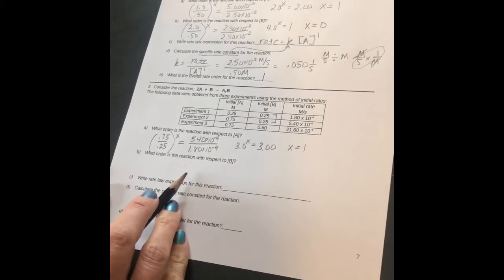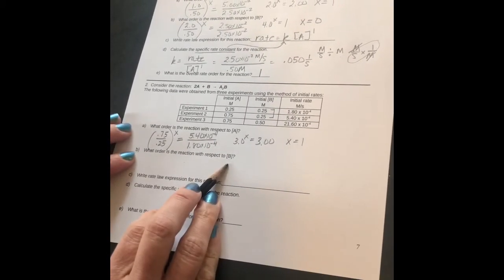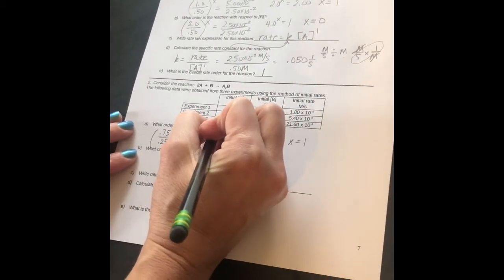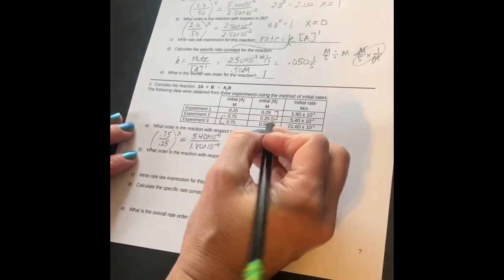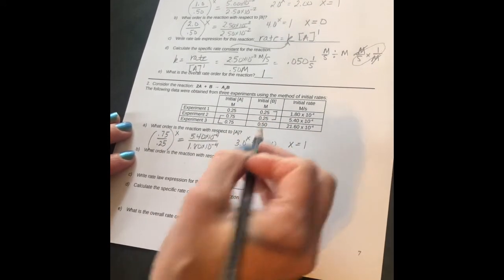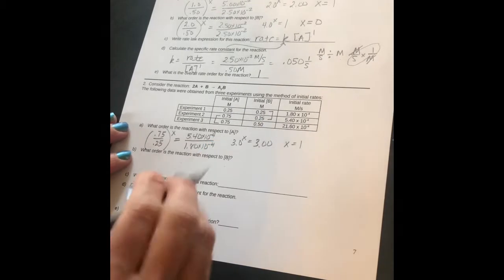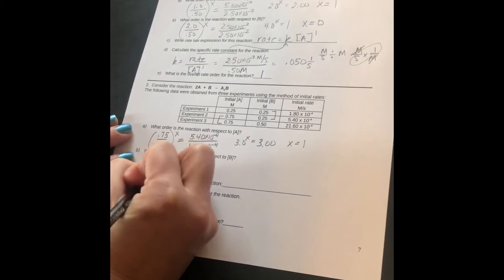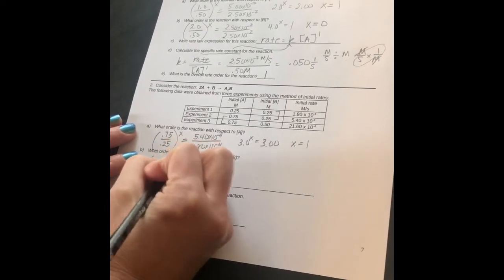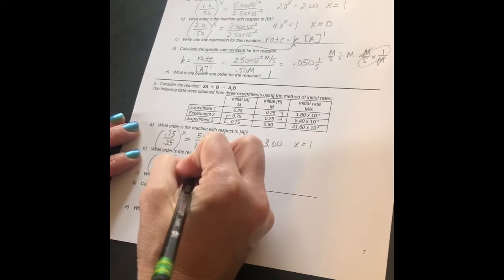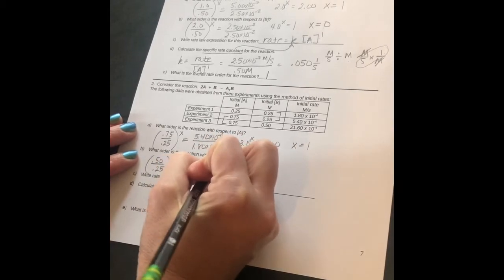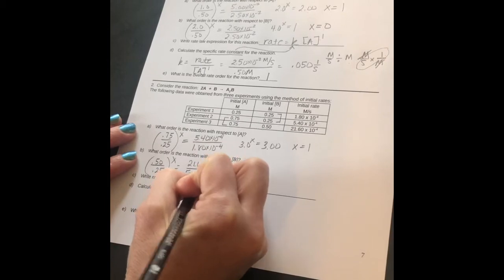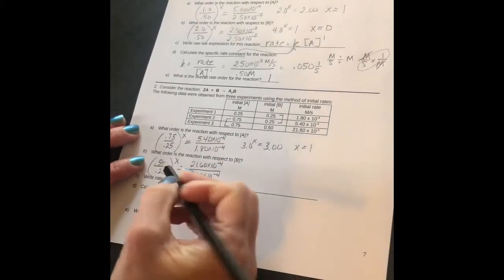then for the reaction. Looking at B, we have to make sure that A is held constant. It is constant for experiments 2 and 3. So we're going to compare B data for 2 and 3. Again, we're going to take the bigger number divided by the smaller number. So 0.50 divided by 0.25 to some x power. That's going to equal 21.60 times 10 to the negative fourth divided by 5.40 times 10 to the negative fourth.